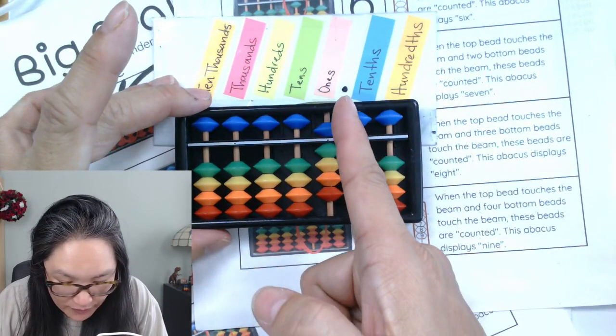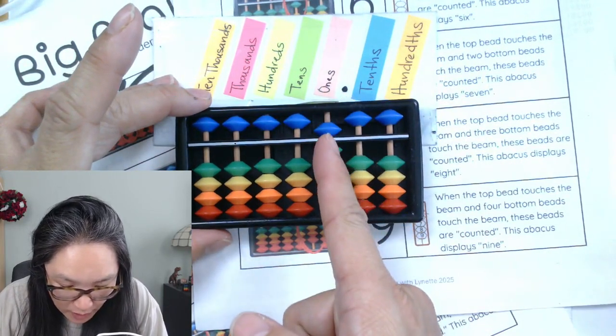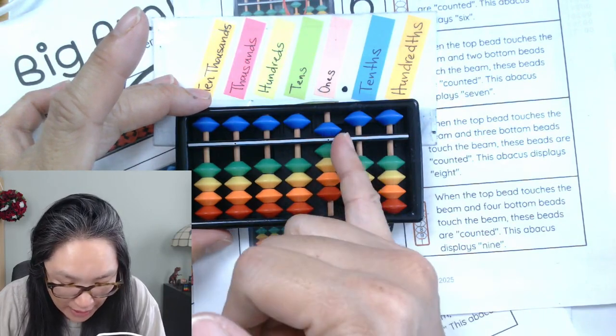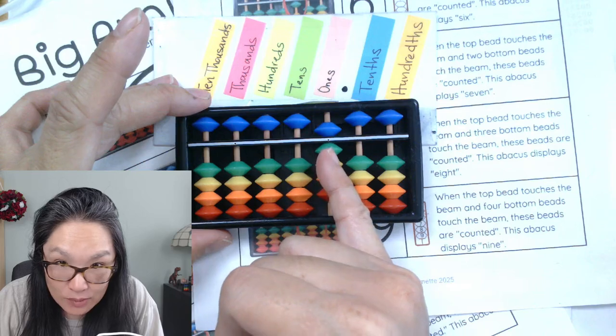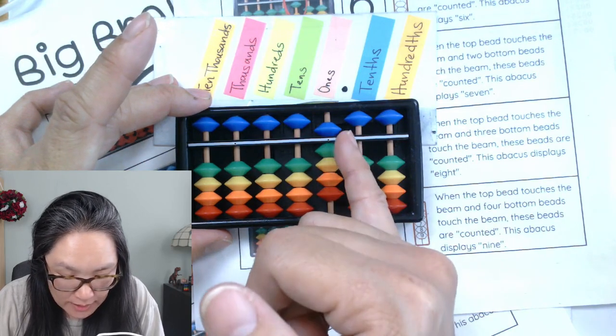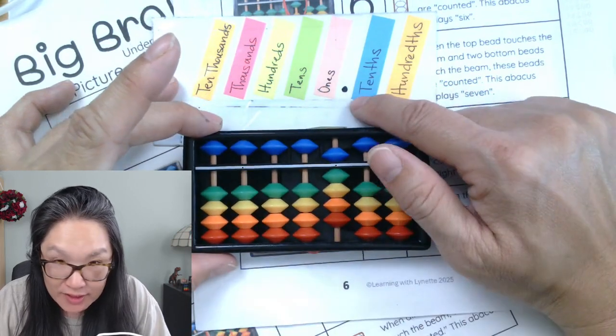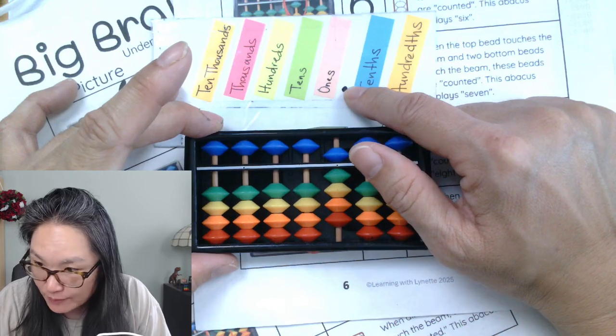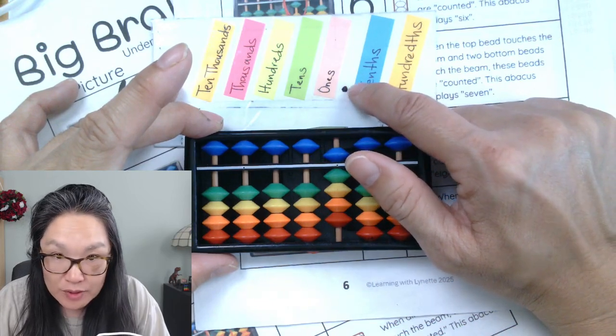So notice that we have the decimal. The decimal sits between the ones and the tenths. So we can have the decimal sits here. This is not a decimal. This is the ones indicator. The decimal sits between the two, just like our decimal. Our decimal doesn't have a placement, right? It sits between the two.